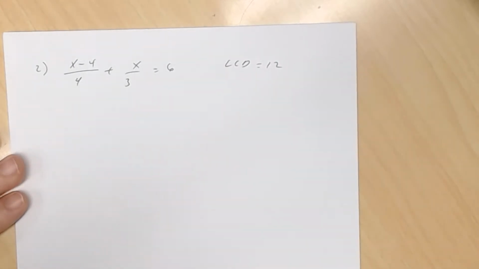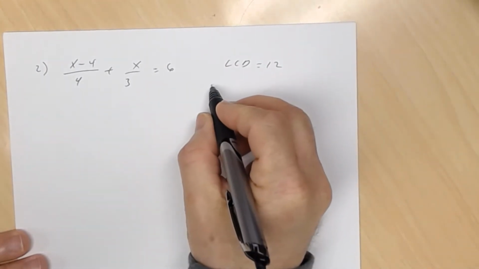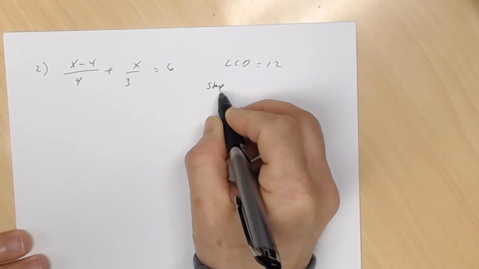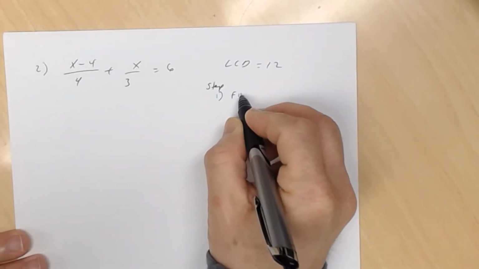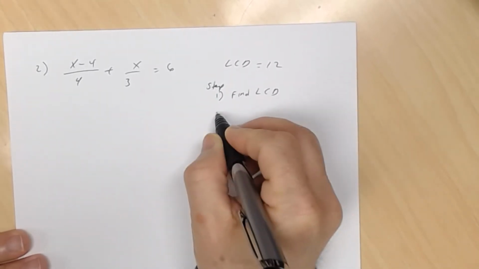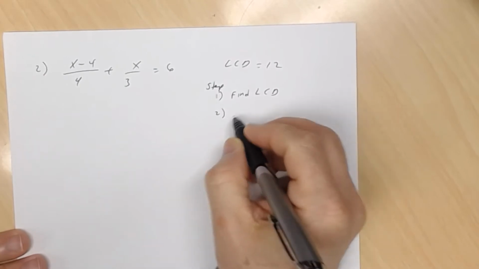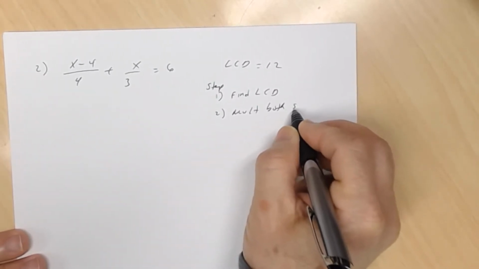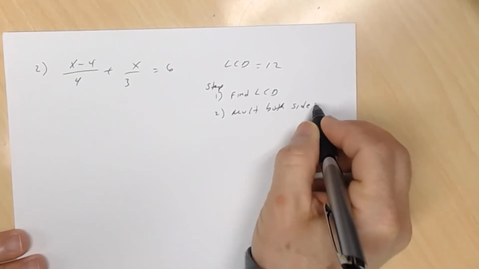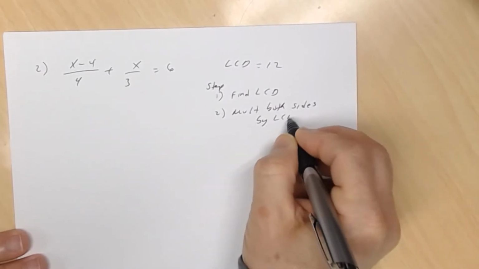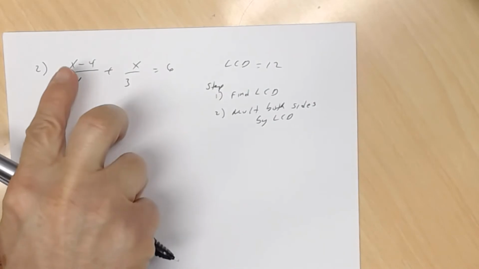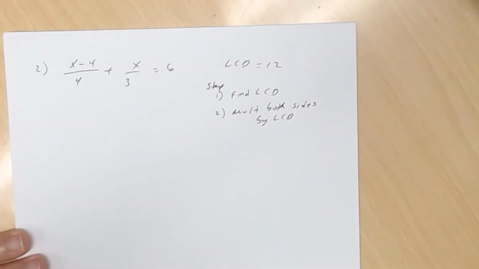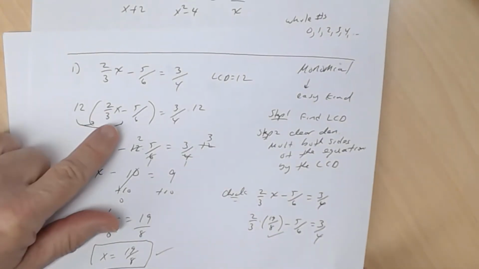Now remember, step one is to find the LCD, which I did. Step 2 then is to multiply both sides by the LCD. Notice though, remember the parentheses. We needed parentheses here.